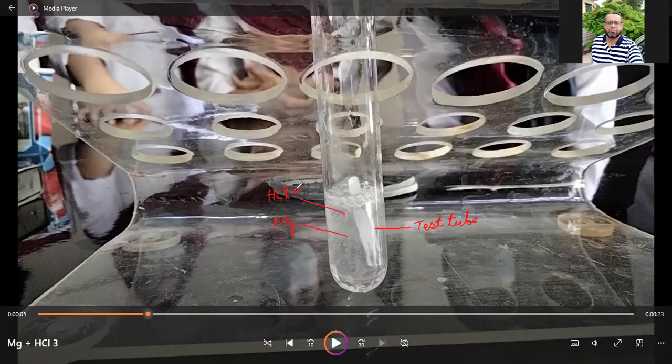You can write it as aqueous. You can write it like this: HCl (aq), aqueous means solution in water. So if you observe, some bubbles are evolving from the surface of the metal.